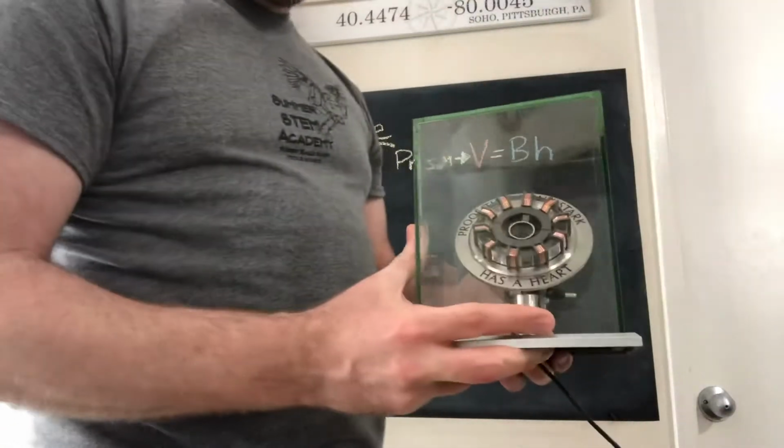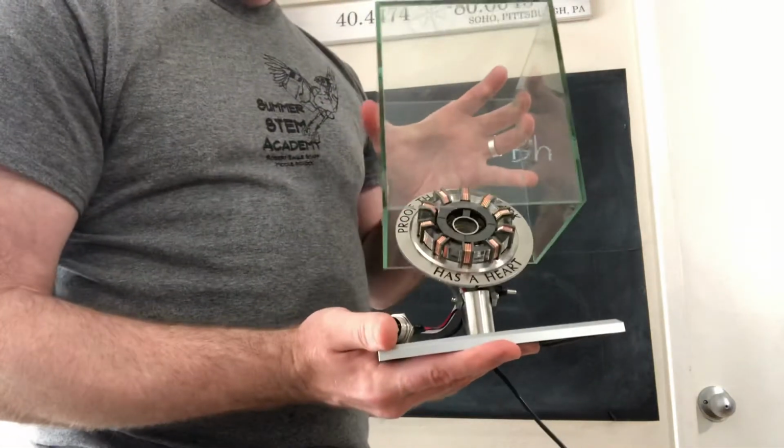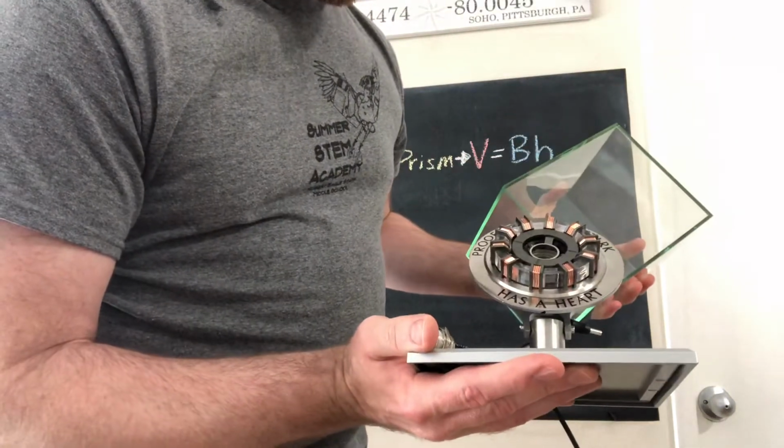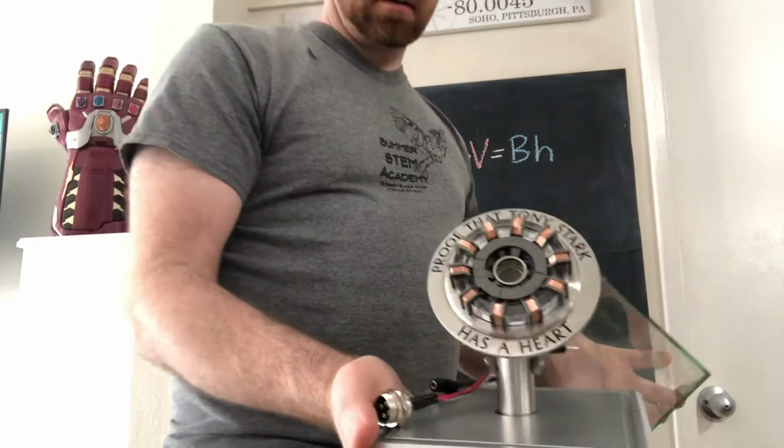I don't really know what this is in here. Proof that Tony Stark has a heart. I don't know who that is. Let's get rid of this hunk of junk.